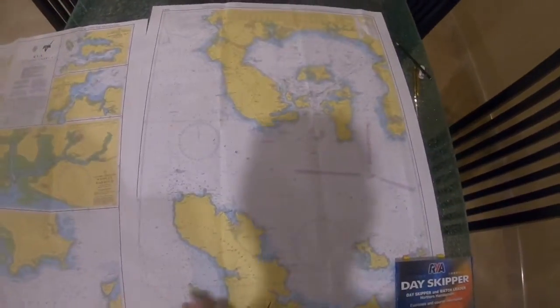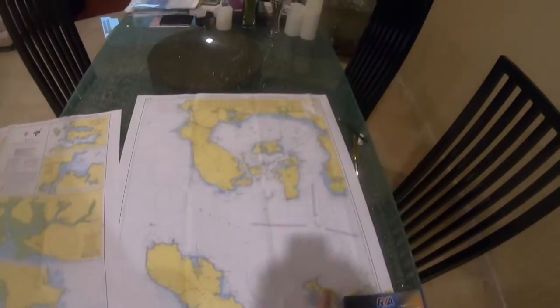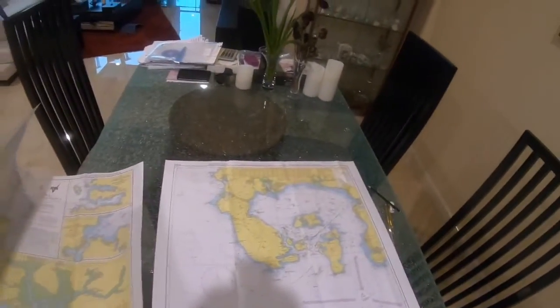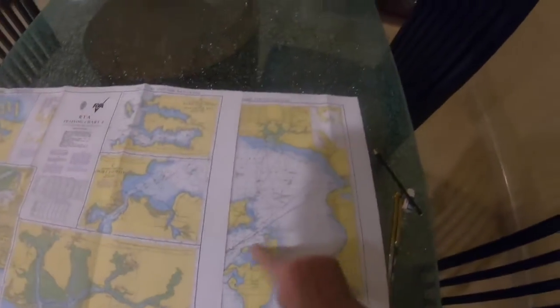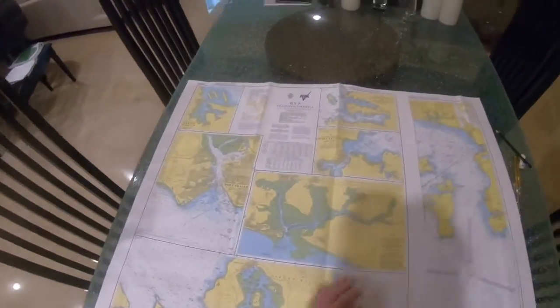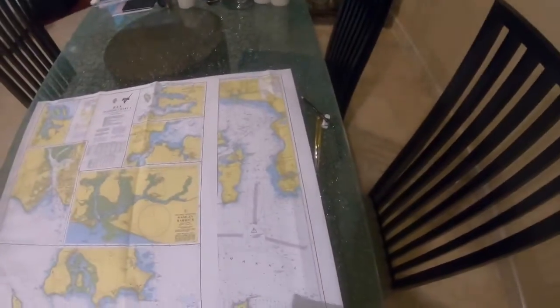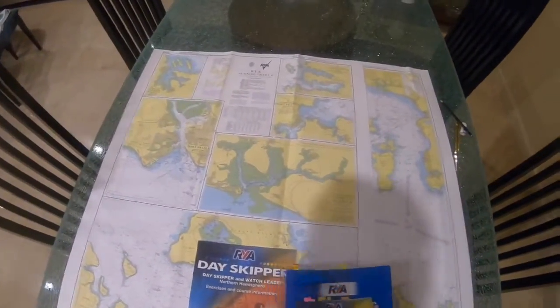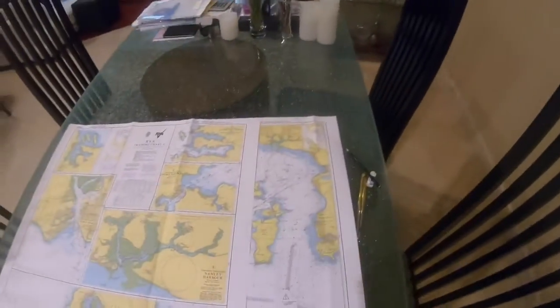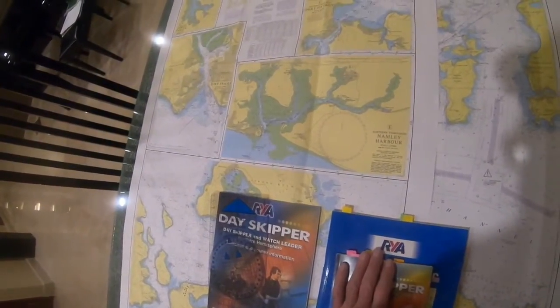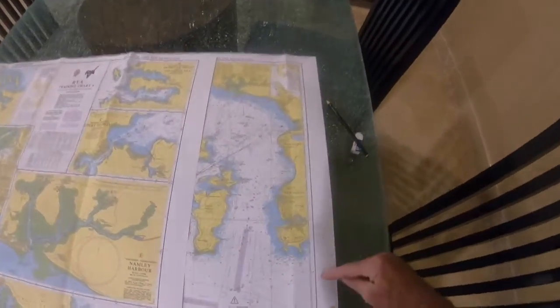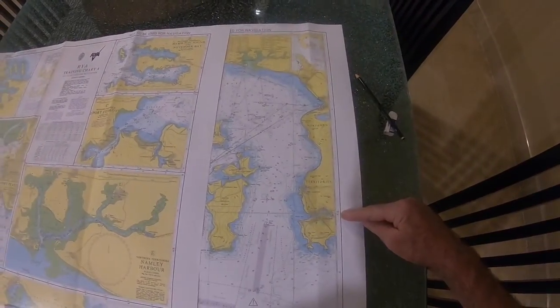And there's training chart 3. So you've got to figure out how to get from one place to another. You can see some of my workings here already. How to get from one place to another, what pitfalls to watch out for, how long it will take you to get there, what is the course to steer, and yeah, so I've been doing this, and it's actually good fun. I enjoy it.